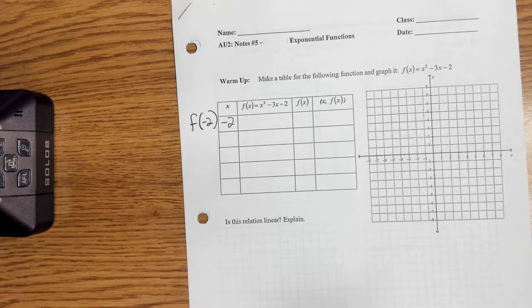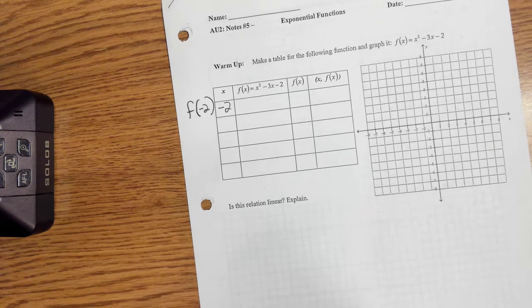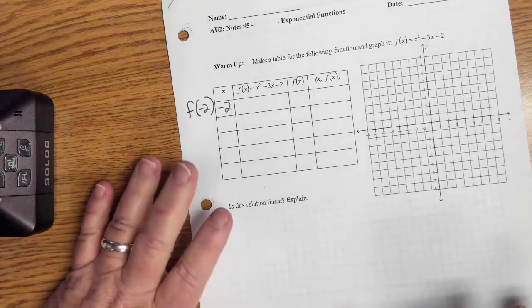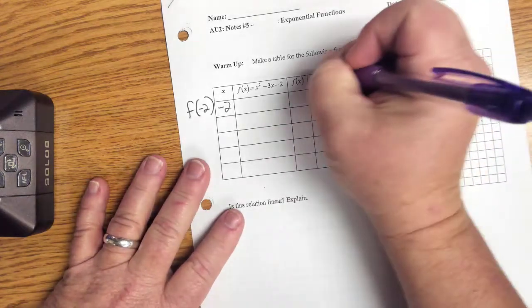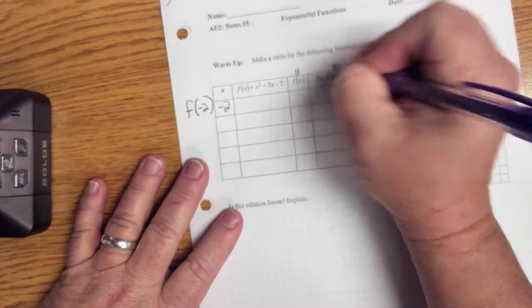More people get things wrong just because they didn't understand what was meant. If it said f of -2 equals x squared minus 3x minus 2, you would put that -2 in for the x and solve for your f of x, which is your y value, okay? So here is your y.